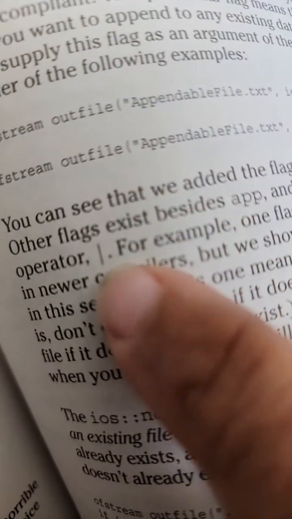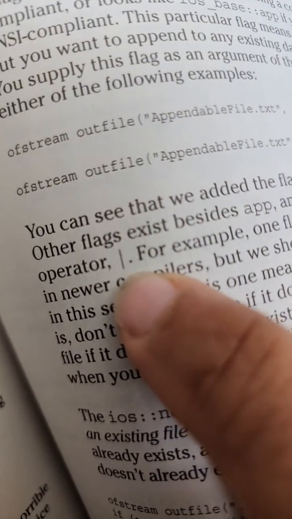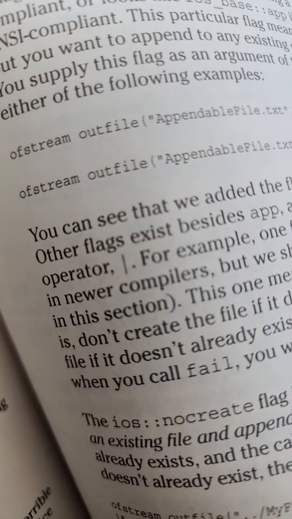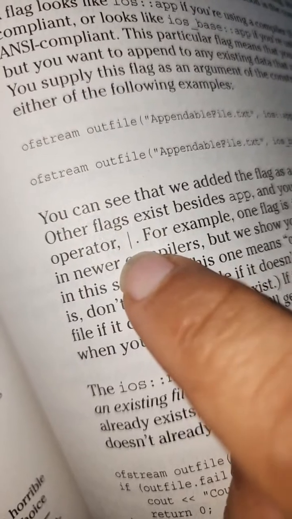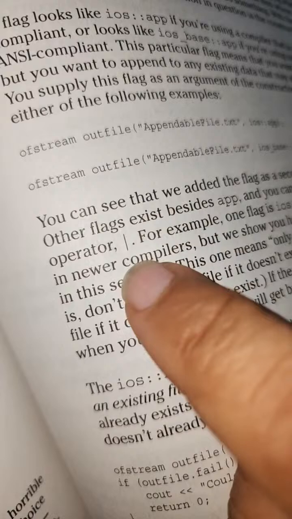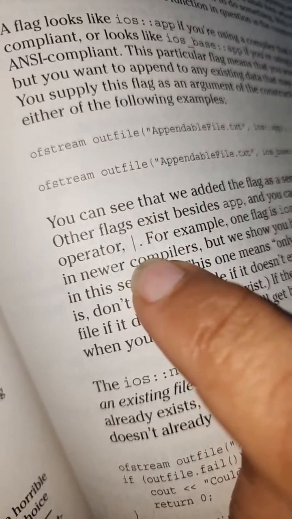You can see that we added the flag as a second parameter to the constructor. Other flags exist besides app, and you can combine them by using the or operator. Okay, so in this case, or is the pipe symbol, which for people, like I didn't even realize this until I started having to code for my operating systems class, and we had to use this to do things, and we called it pipe, but here they're calling it or, which is interesting because that was C and this is C++, but regardless, we had to do piping.